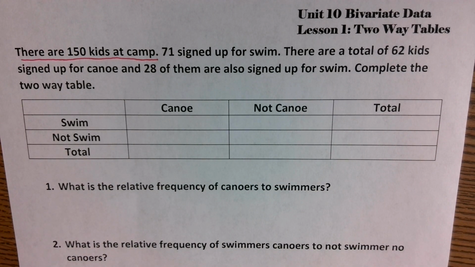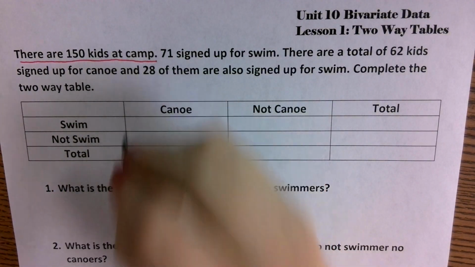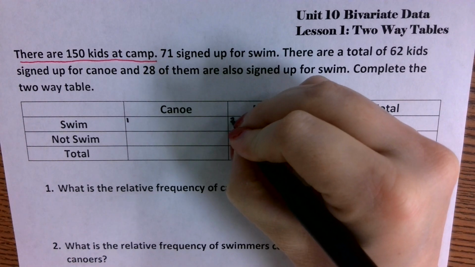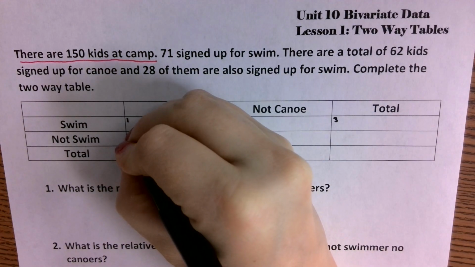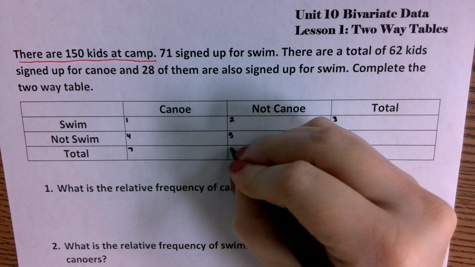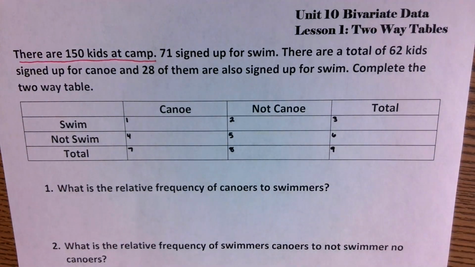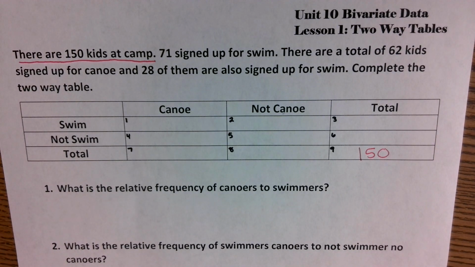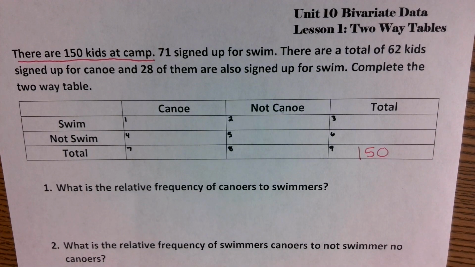Let me just number these. In the top left-hand corner of each of them, let's number this 1, 2, 3, and then we'll go down 4, 5, 6, and then the bottom row, 7, 8, and 9. So you're saying it's going to belong in box 9, 150. That represents all the kids that are at camp, whether they do canoeing or swim or neither or both. That's the total number of kids at the camp, right?